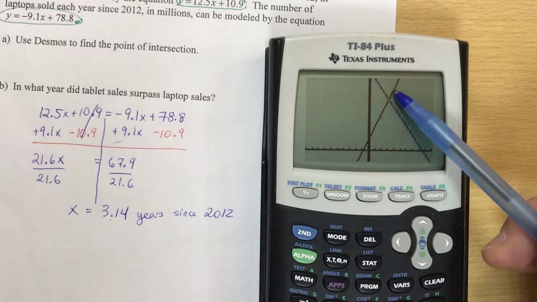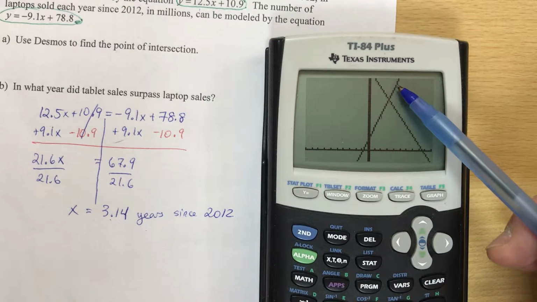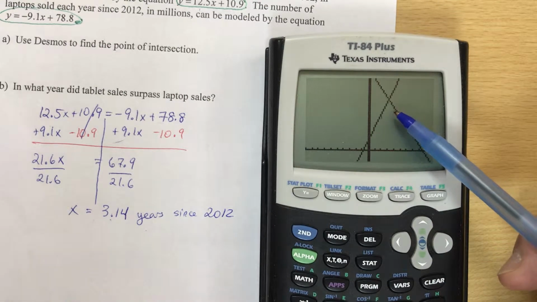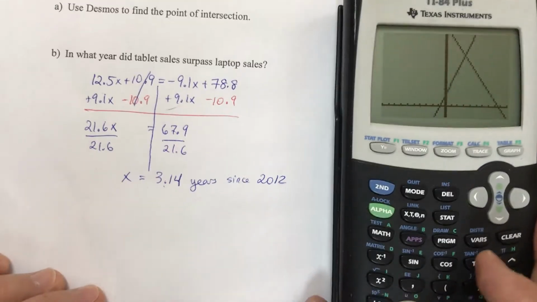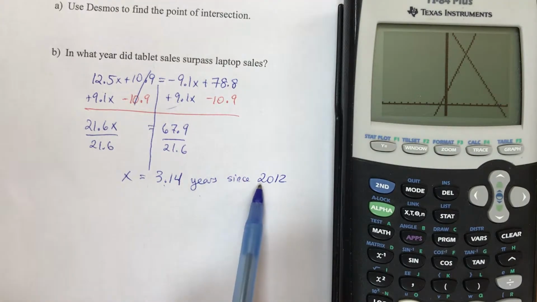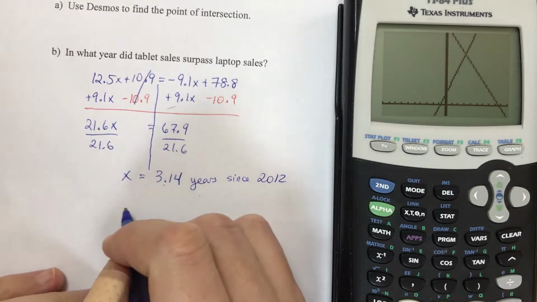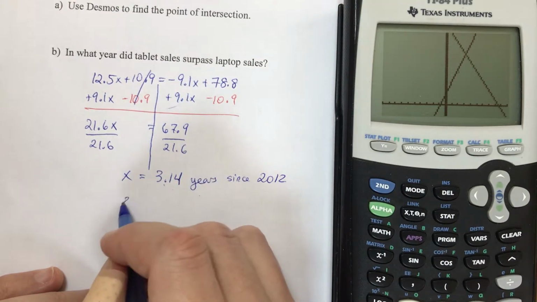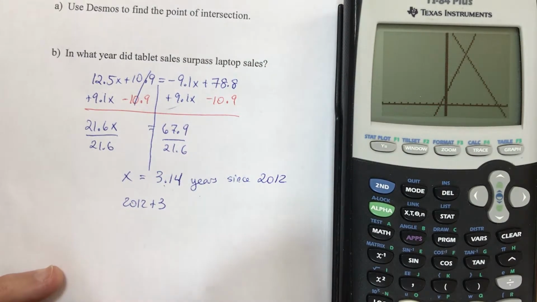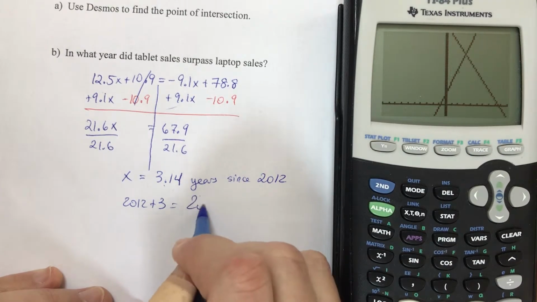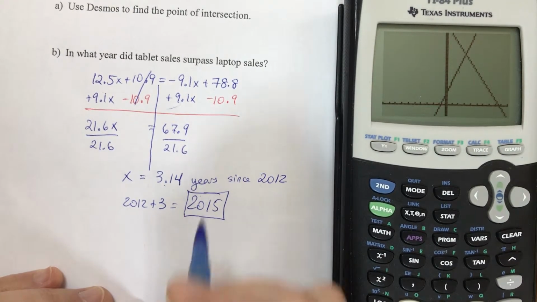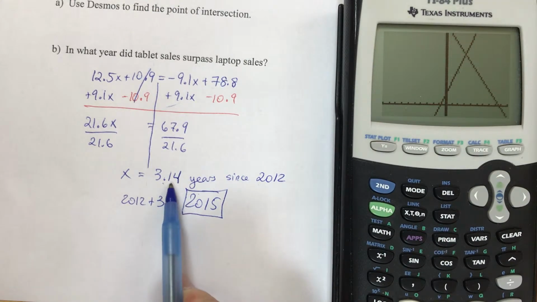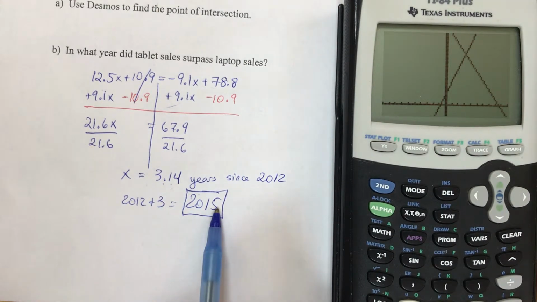After this point, the tablet sales have a higher y value than the laptop sales. So how long did it take for that to happen? It took 3.14 years since 2012. So in what year did the tablet sales surpass? I would take 2012 plus 3 basically, and that would be the year 2015. Not on January 1st, it was a little bit further, but sometime in the year 2015 is when that happened.